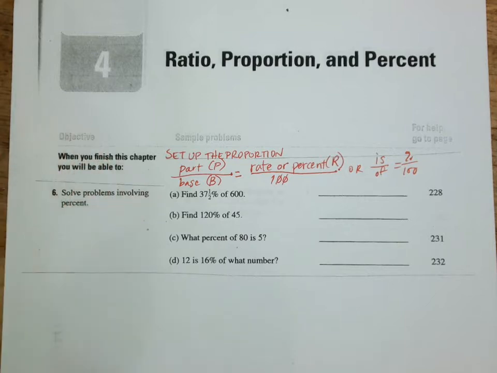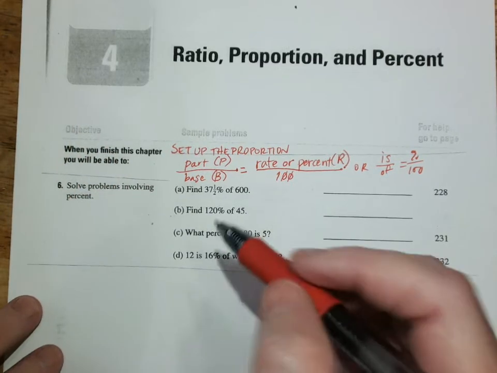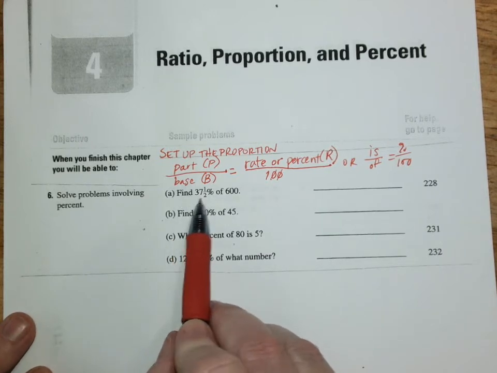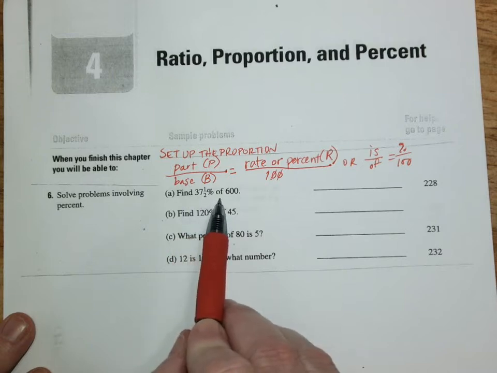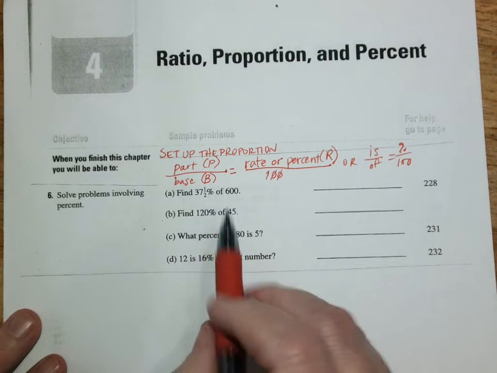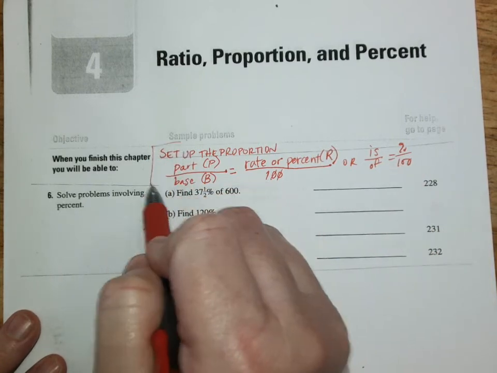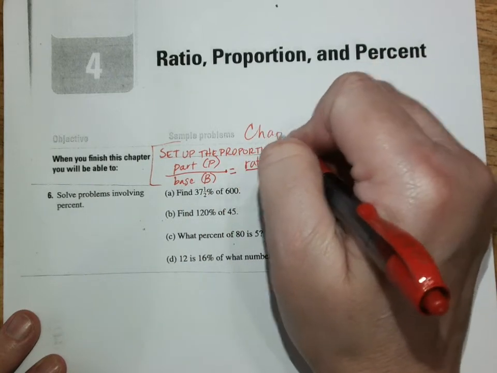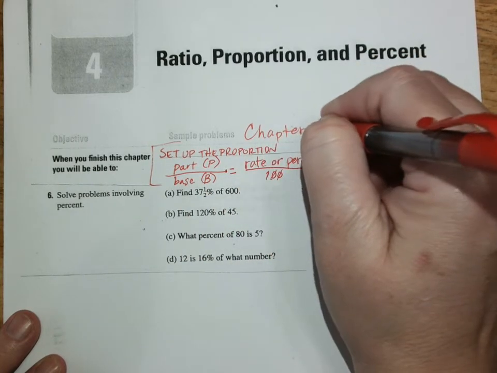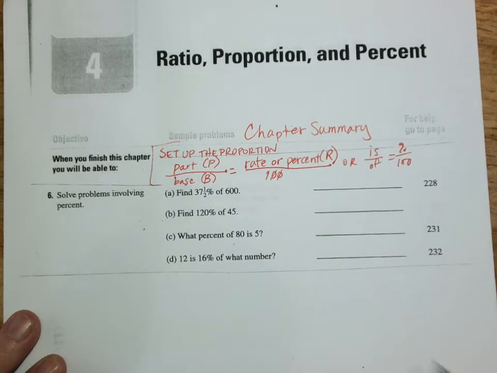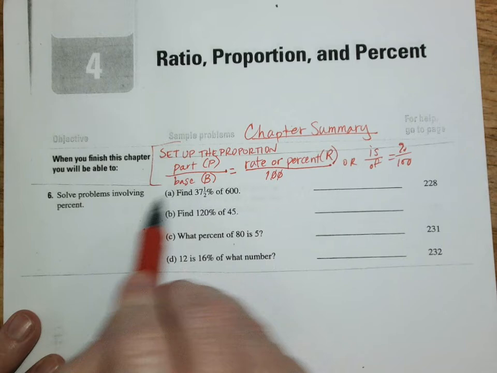However, I do feel that just looking at the problem and looking at the language within the problem is a lot simpler. It's a quicker method, and I think it's just less confusing. So keep this in mind. This will be in your chapter summary that I provide for you in your chapter resources and Blackboard. Okay? However, this is how I work these problems.